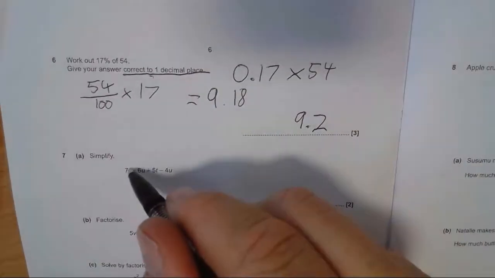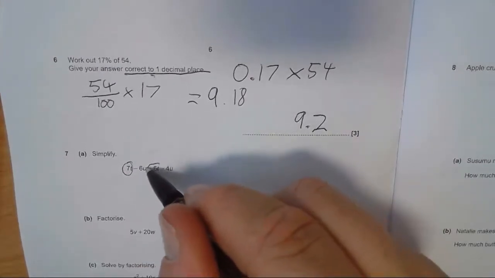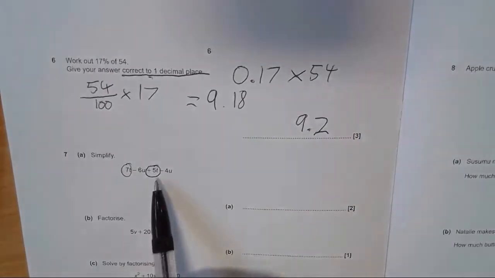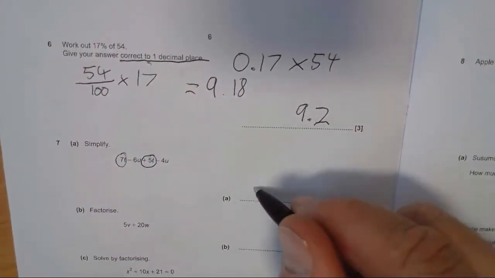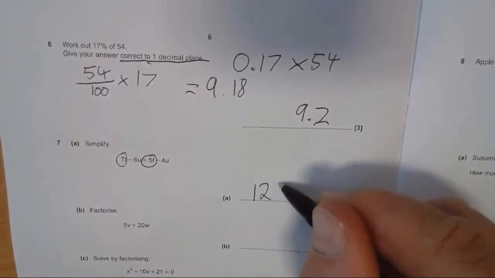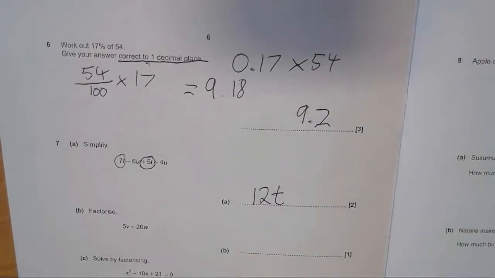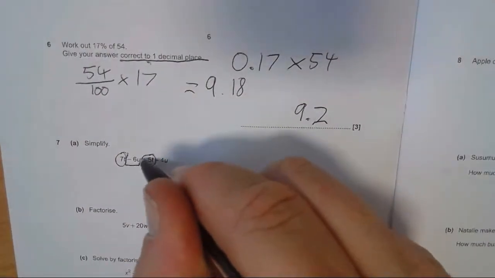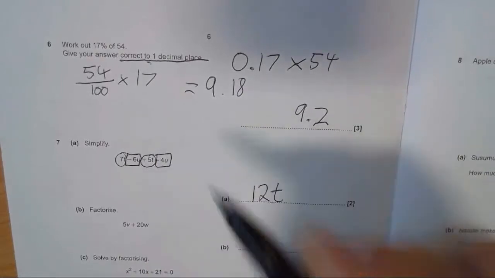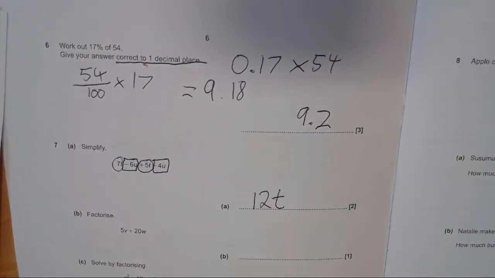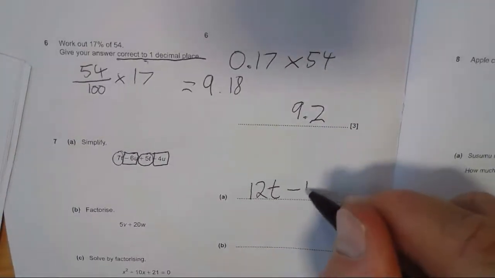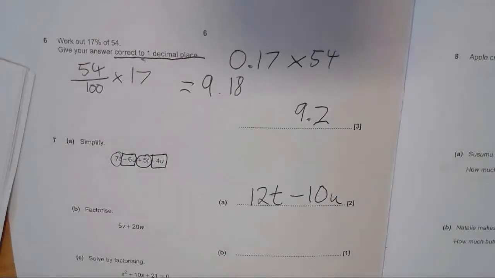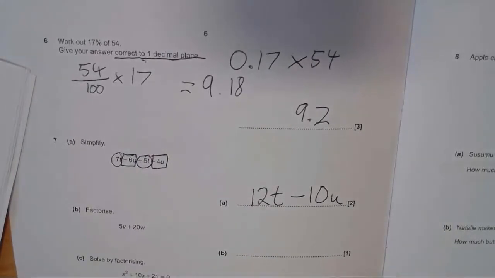So simplifying, 7t and another 5t. Don't forget to include the symbol before. So 7t plus 5t gives me 12t. There's 1 mark for 12t. Now, minus 6u, take away another 4u. I've just done a different type of box to show that they're different. Minus 6u, take away another 4u is minus 10u. 1 mark for each of those, so 2 marks in total.